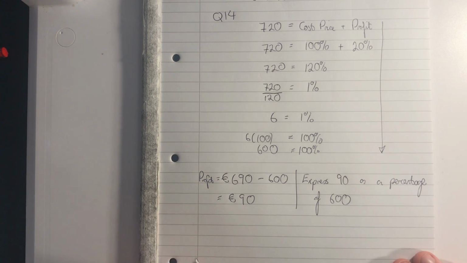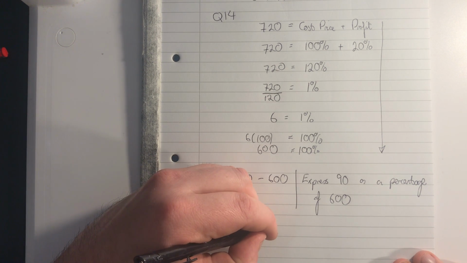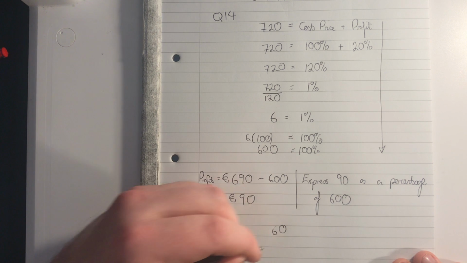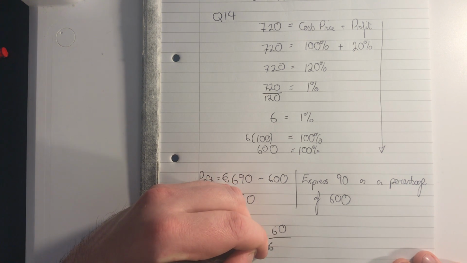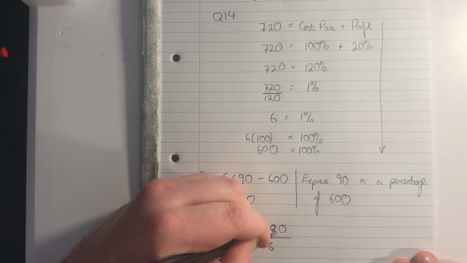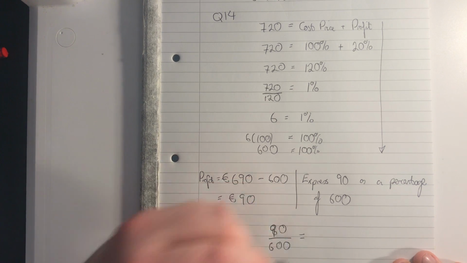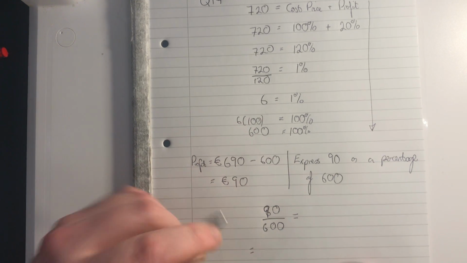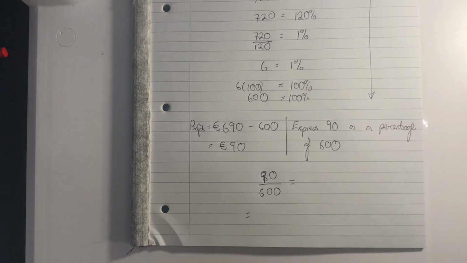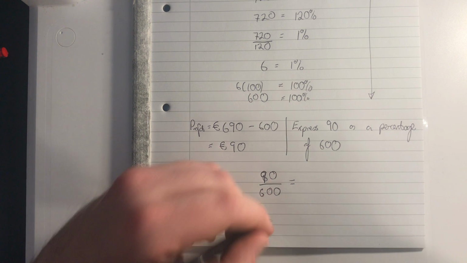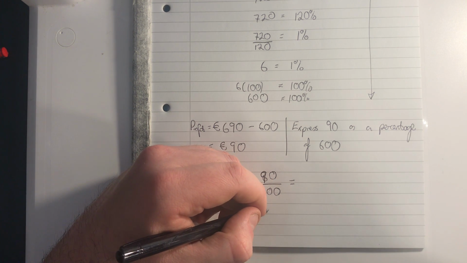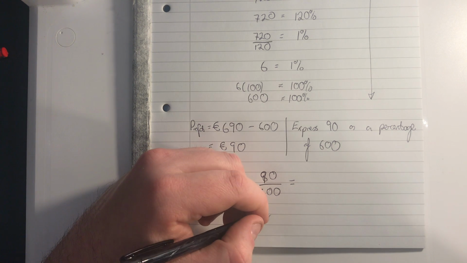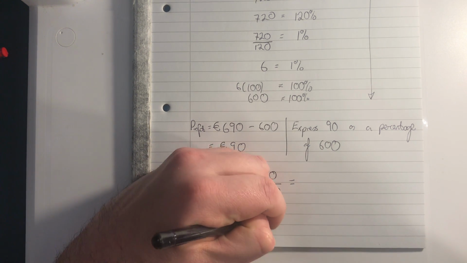Well, the way to do that is to write as a fraction first of all. So it's going to be, sorry, it's 90 over 600. And that's equal to 0.15.